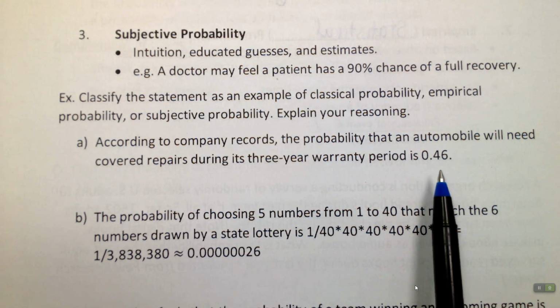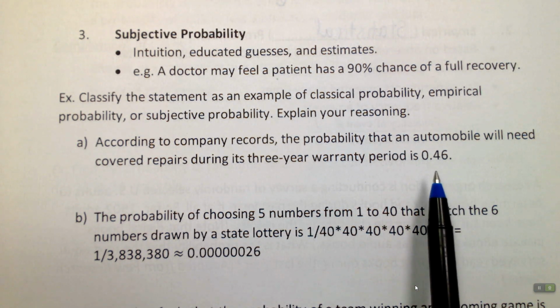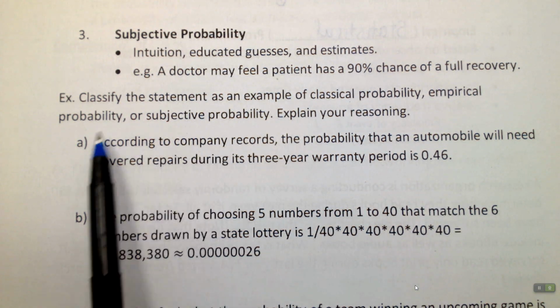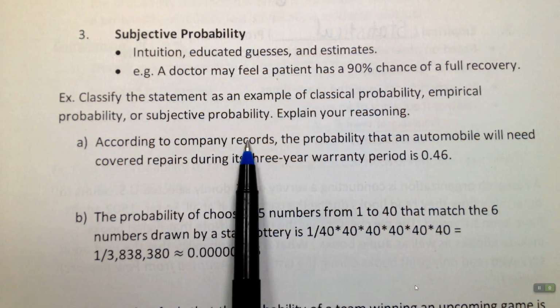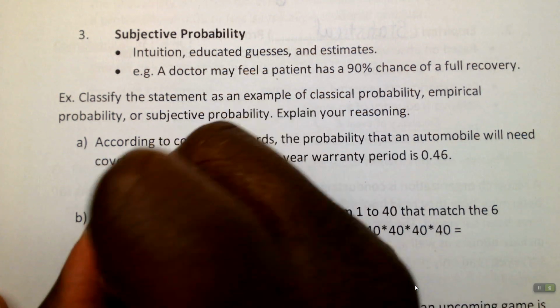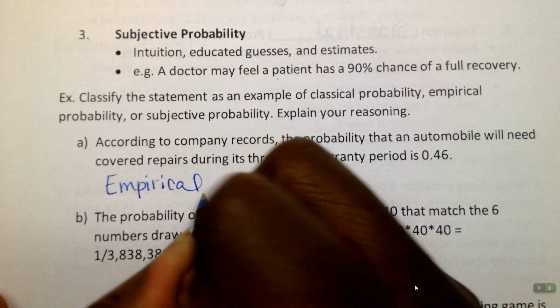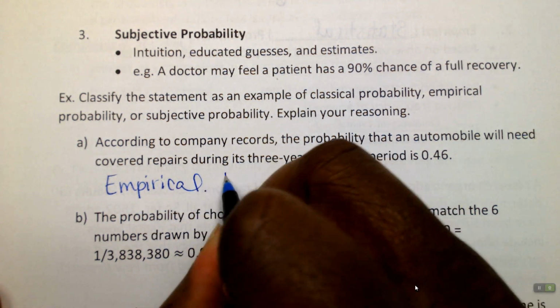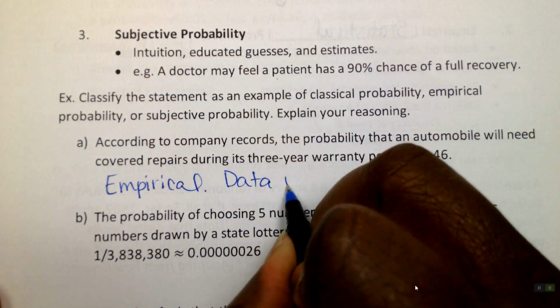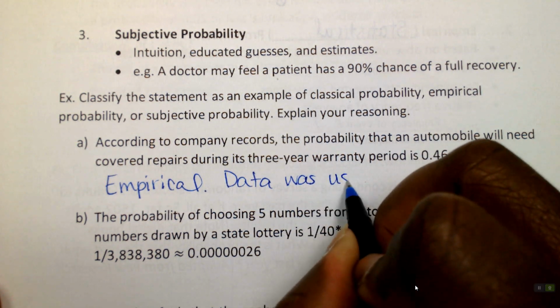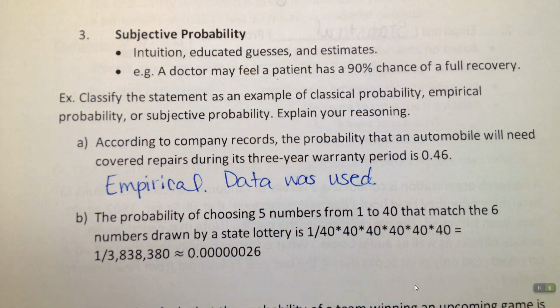It looks like this happened over and over and over again, like they looked at something over and over again. Like they had some data and they pulled it. So according to company records, this means that some data was used. So empirical is when data is used. Something was repeated. You had to do some work. Data was collected somewhere.